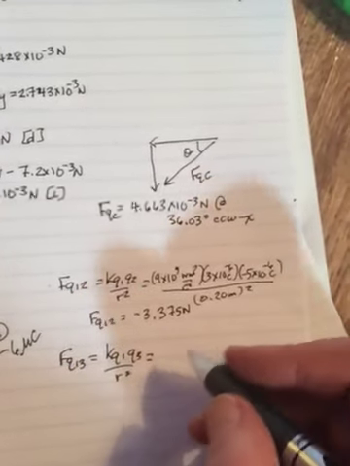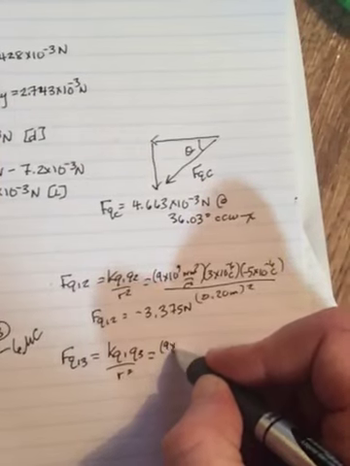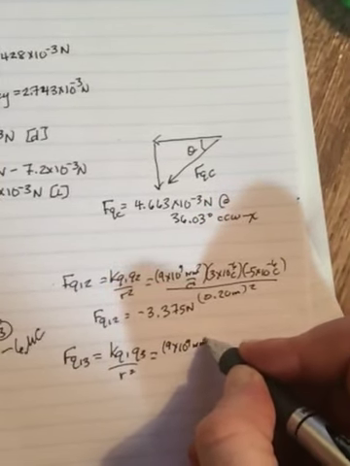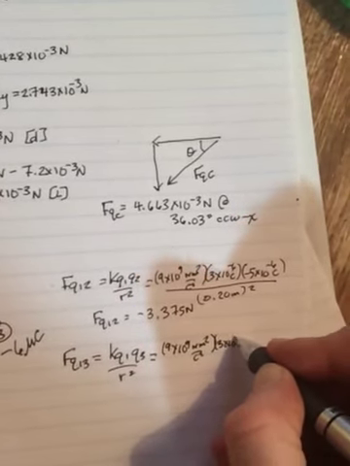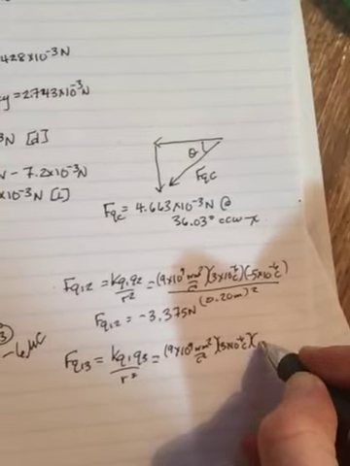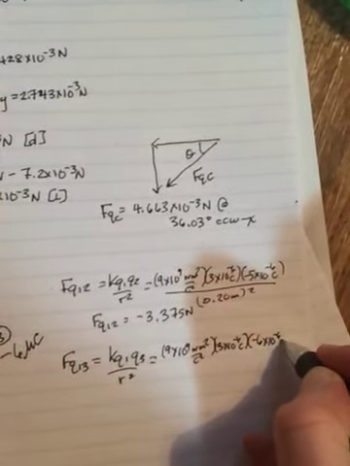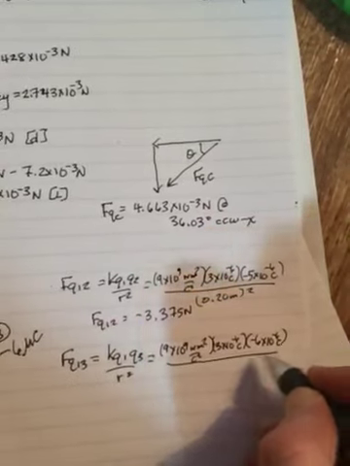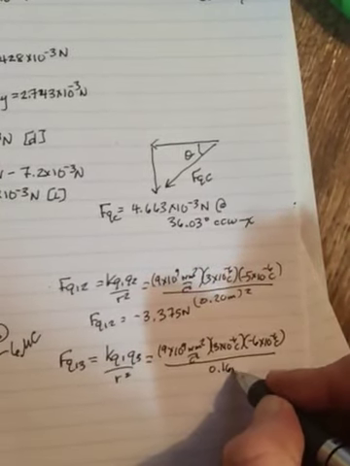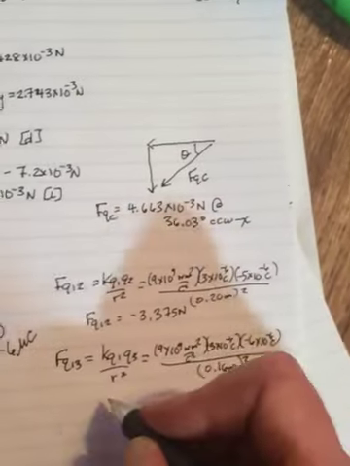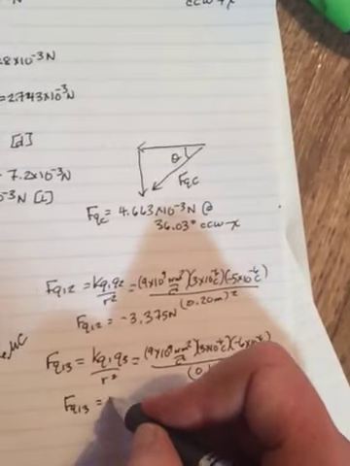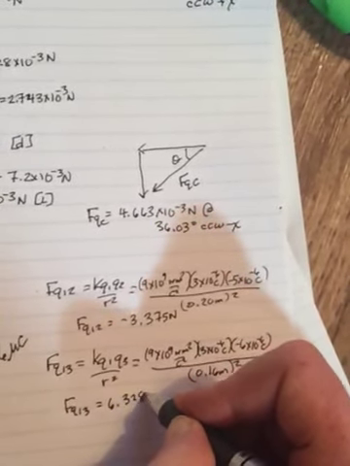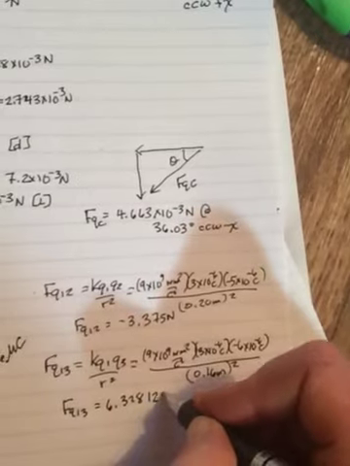We're going to do the same thing with 1,3, so it's going to be 9 times 10 to the 9th Newton meters squared per coulomb squared. 1 again is 3 times 10 to the negative 6. 3 is negative 6 times 10 to the negative 6. And this time the distance between them is 0.16 meters squared. And when you type that in your calculator, you should get an FQ13 of 6.328125 newtons. Okay? So now we need to put them together.